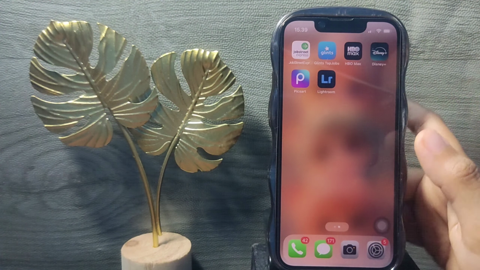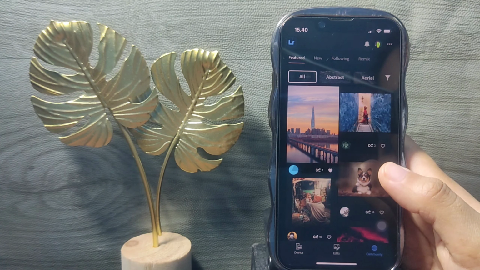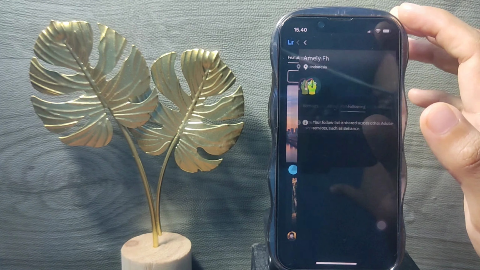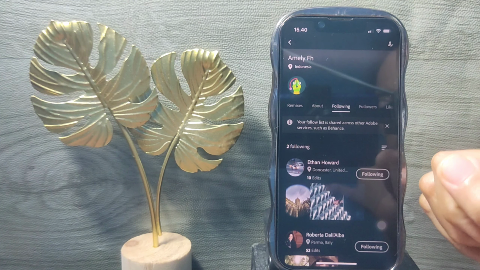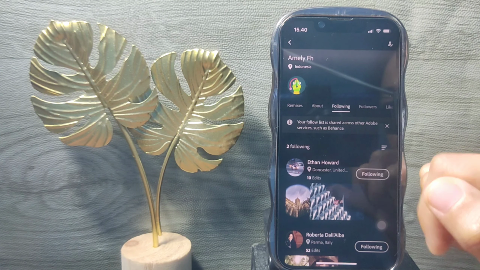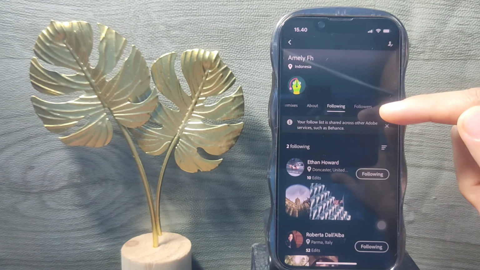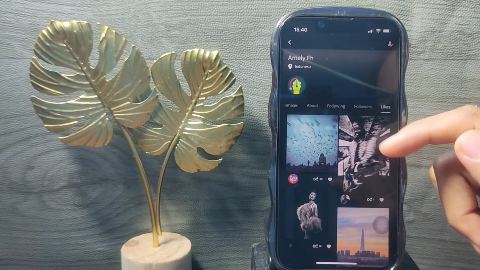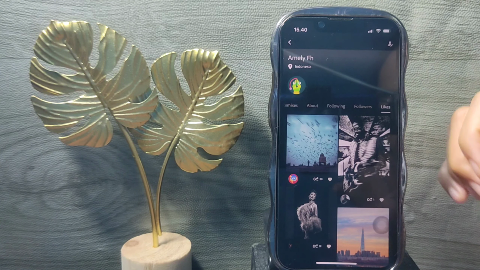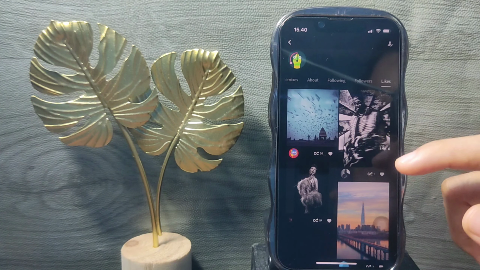Well guys, firstly of course just have to open your Lightroom application, and now on this page go ahead to the profile at the top right. This is my account here, guys. If you want to see what you have liked before on Lightroom, just slide it to the right like this and we'll find the likes option. Just go ahead and it will show the photos or the posts that you have liked before. These are the posts or the photos that I have liked.